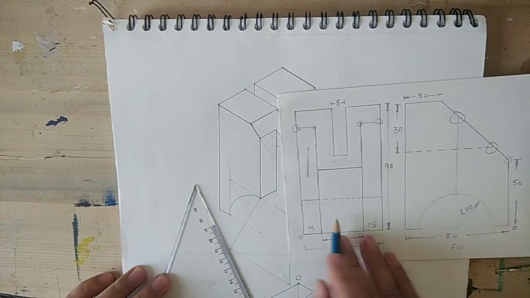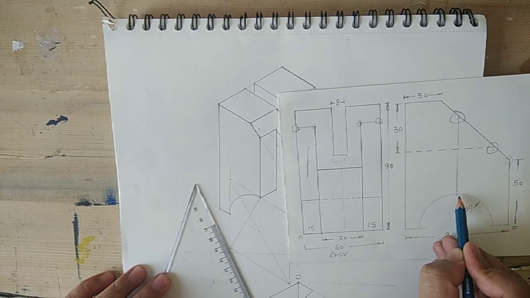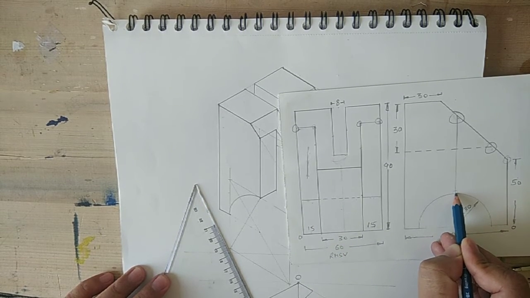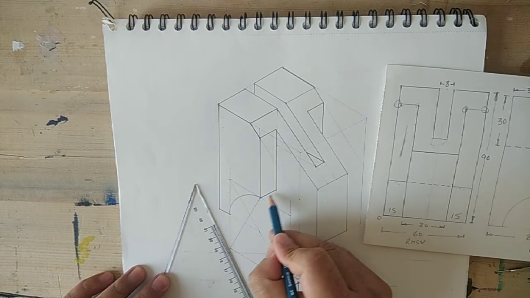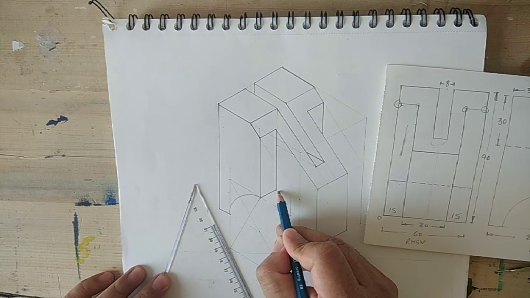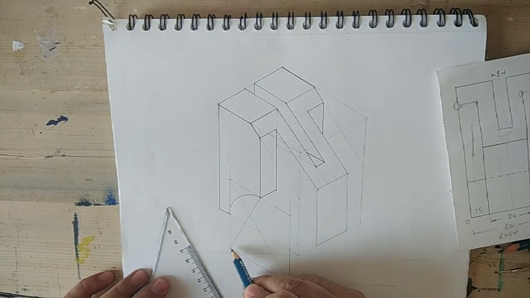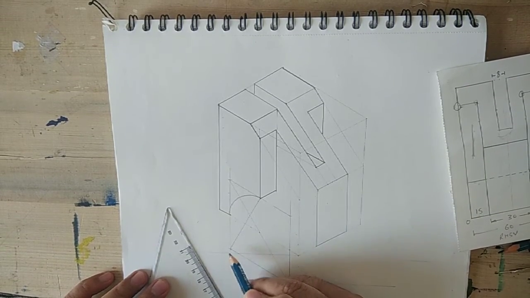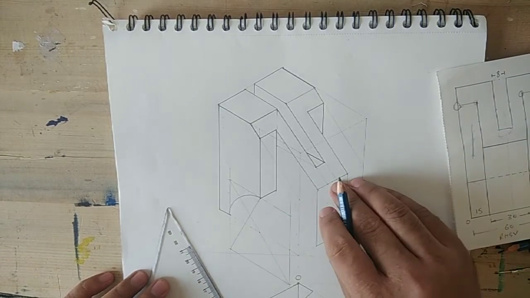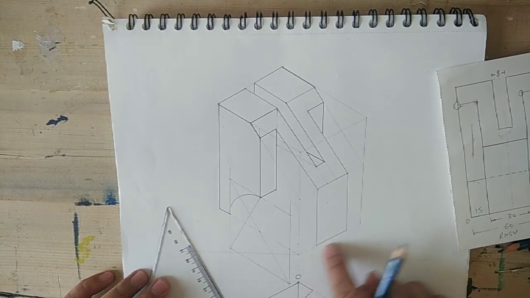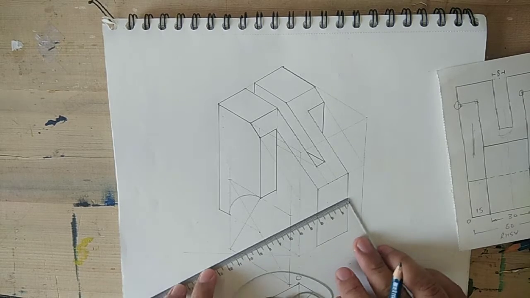Now see, in front view, we have to draw another half quarter circle but at a distance of 15 mm. So that's why we will shift this center point 15 mm towards right, parallel with this axis.